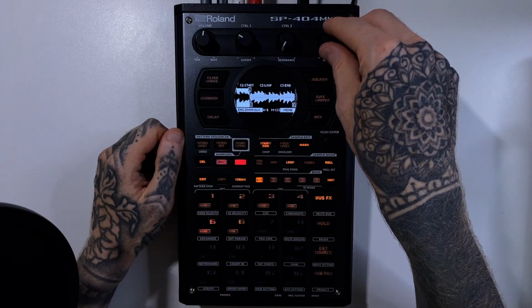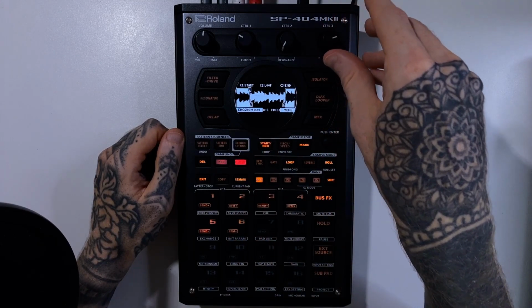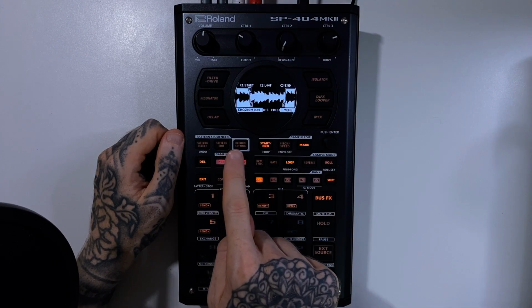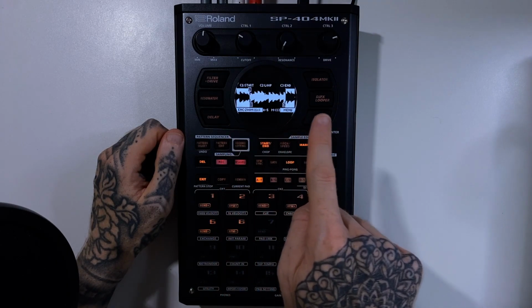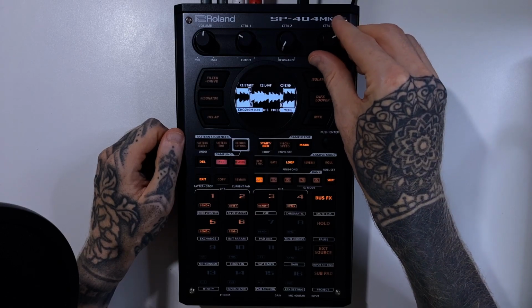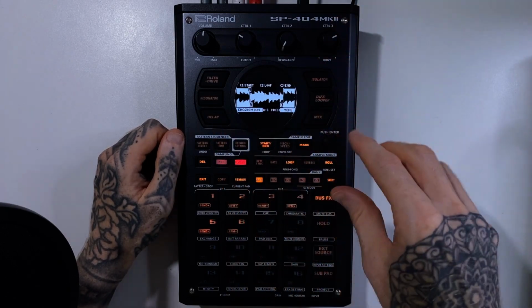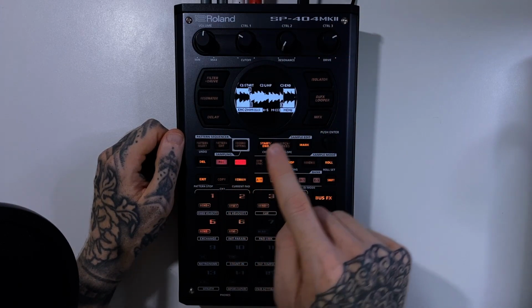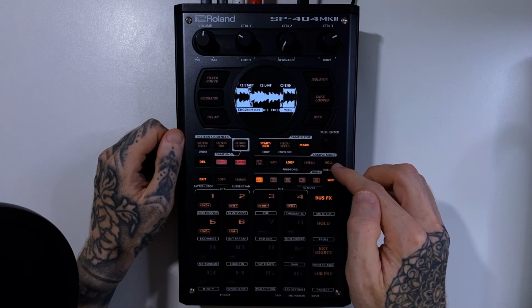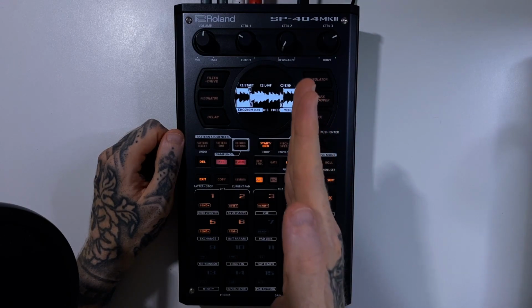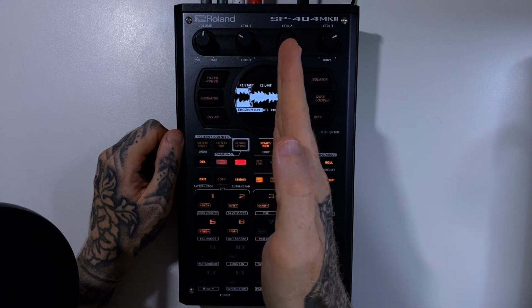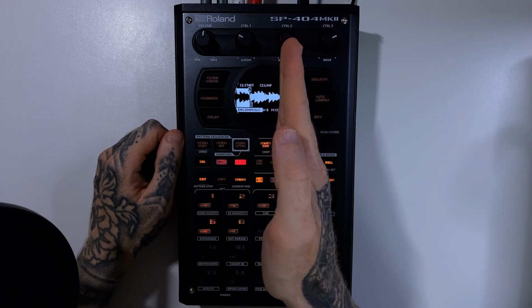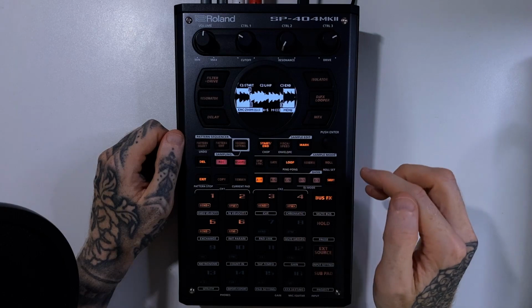But when it comes to Control 3 and dialing in your endpoint, it can be a bit tedious if you've got a long sample because you end up having to wait for the sample to come all the way around. Then maybe you've got to tweak it a little bit more, try and get it in the perfect place. And the shortcut for that is to press the roll button here. When we press the roll button, it's going to play a small portion of the sample towards the endpoint so that we can hear it.